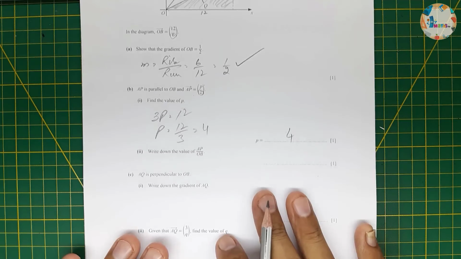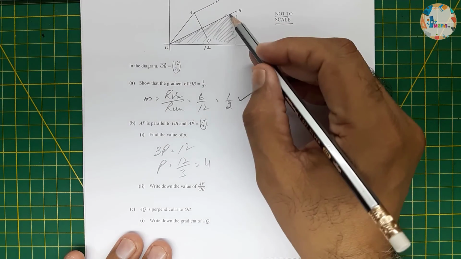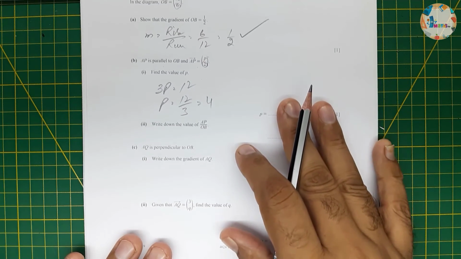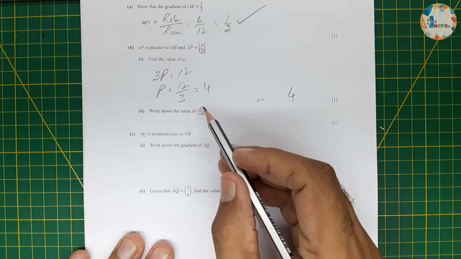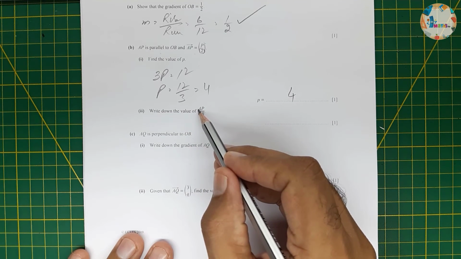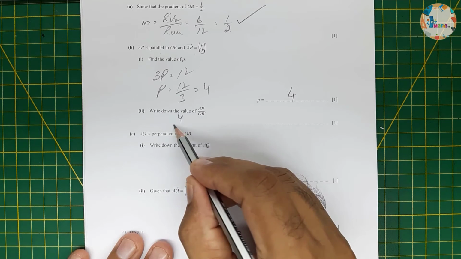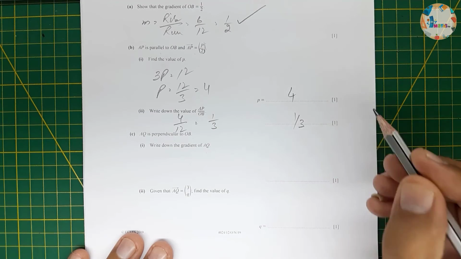Write down the value of AP divided by OB. So AP divided by OB will be basically 4 over, for example, 4 over 12. So the ratio will be 4 over 12, which is 1 by 3. So we can write here 1 by 3.